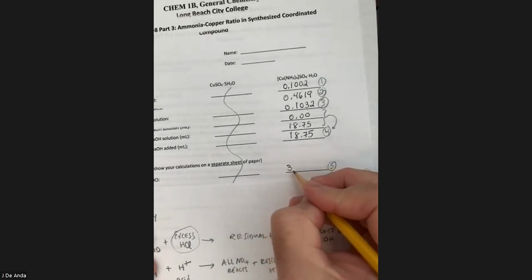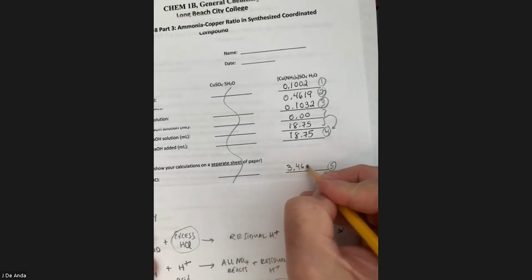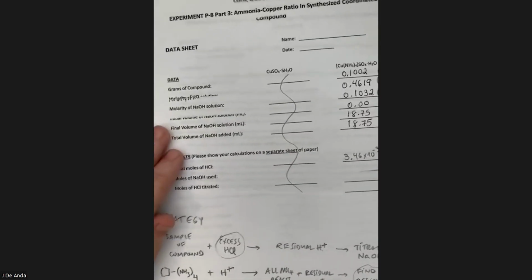Okay, so let's go ahead and copy that over here. 3.46 times 10 to the minus 3 moles of HCl. Now let's see how many moles of NaOH were used. Oops, sorry, I'm going to roll this over here. This is going to be item number 6. Let me shrink this just a tad. There we go, so you can see the whole thing.